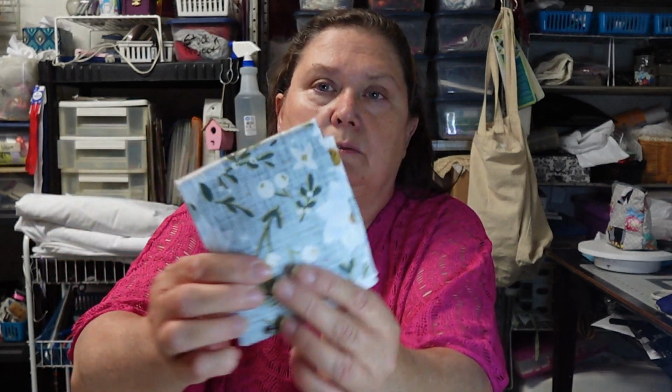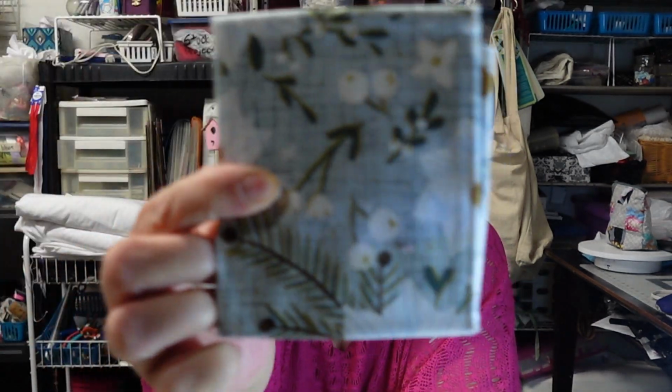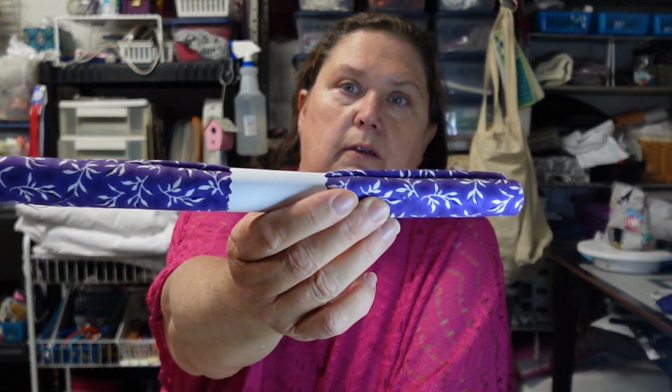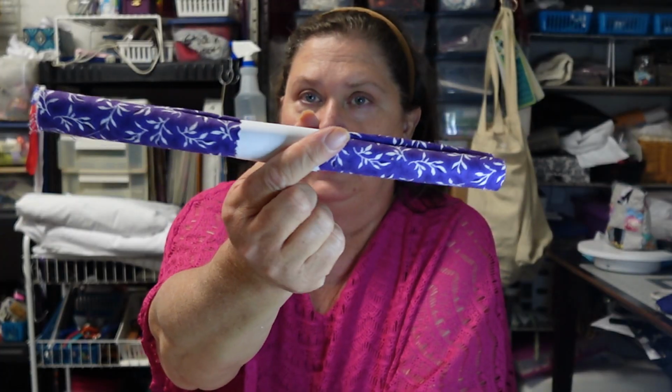And this is what the fat quarter looks like when it's all put together. The packaging for this is also how a fat quarter might come. This one, I think I got that at Walmart. But they come in all different forms of packaging for a fat quarter.